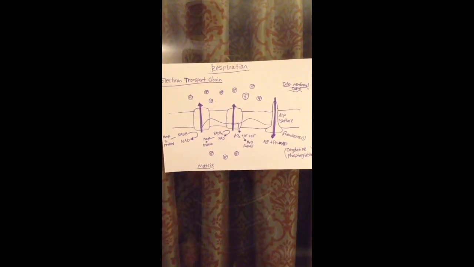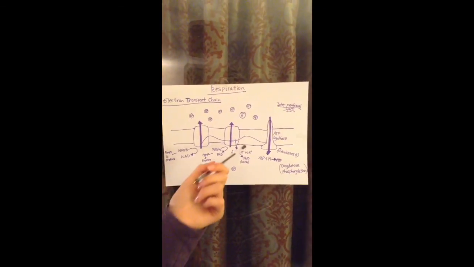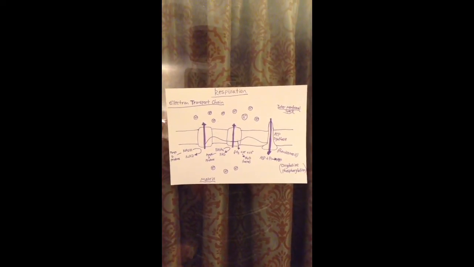Now, the electrons that are involved in the electron transport chain travel down the electron transport chain in a series of redox reactions, the same as the light-dependent stage of photosynthesis. And this energy is what's used to pump these hydrogen ions through these proteins here on the membrane.